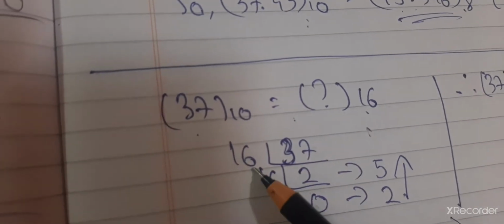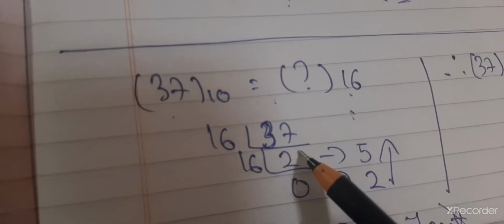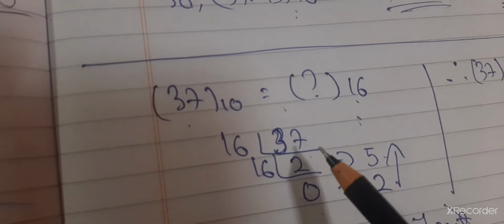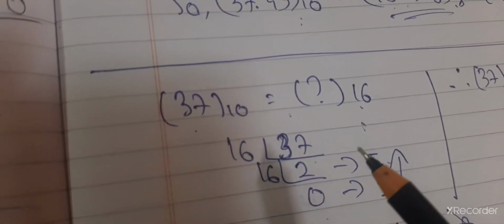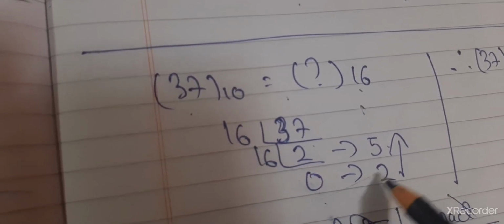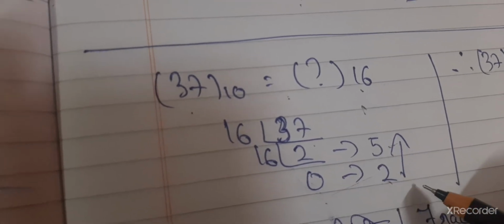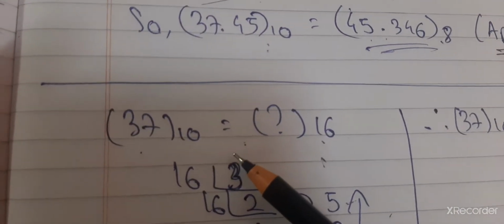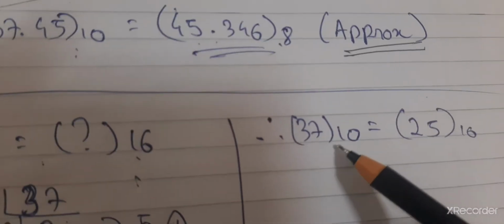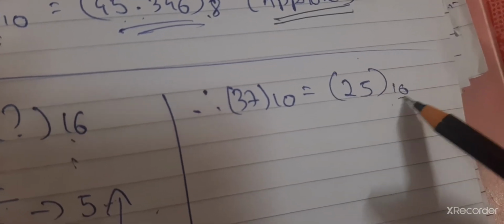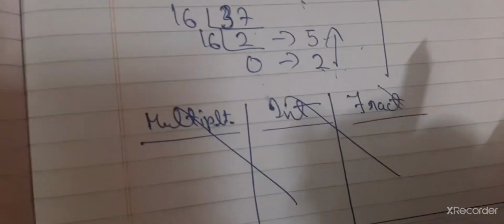37 divided by 16 will give us 2 as the quotient and 5 as the remainder. Then 2 divided by 16 will give us 0, with remainder 2. Again we'll follow the bottom up approach: 2, 5. So 37 base 10 is equal to 25 base 16. I hope that is clear.